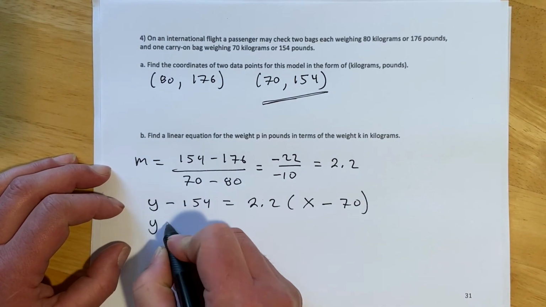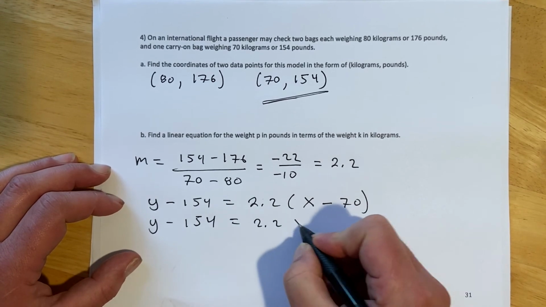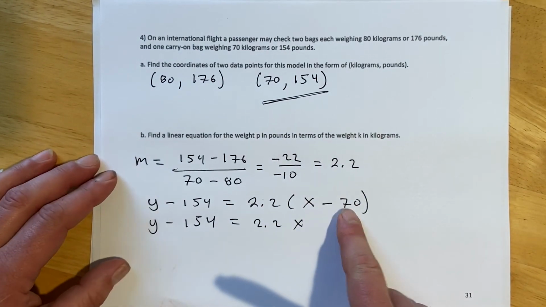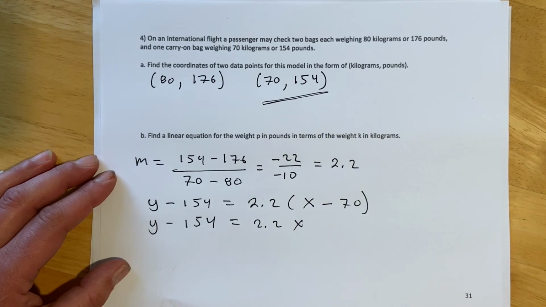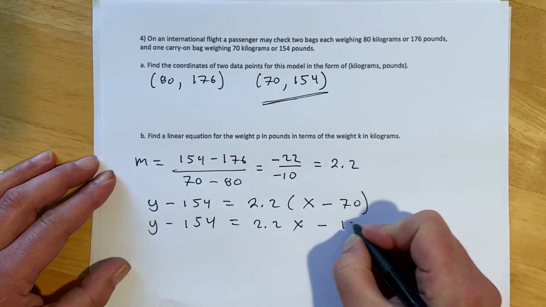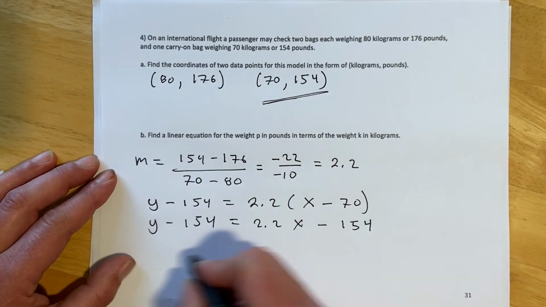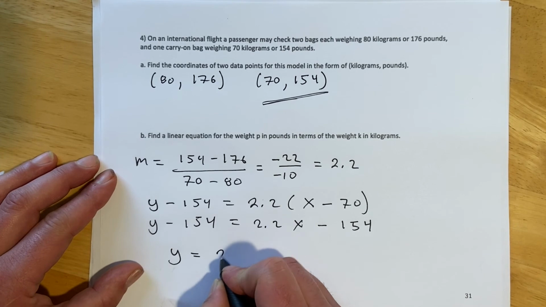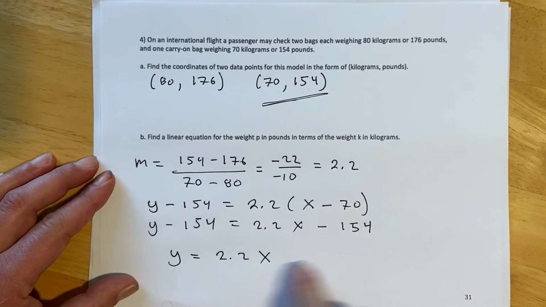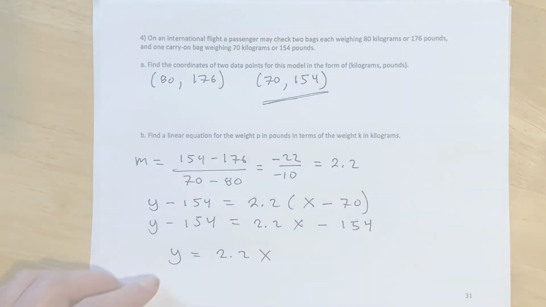Distributing, let's see what we get. 2.2x, and then 2.2 times 70, where did that go? Negative 154, of course it's negative 154, that makes sense. And then when I add that 154 over, I end up with this equation, 2.2x, and the reason I said, well, of course that makes sense, is because if I have 0 pounds, I'm going to have 0 kilograms, right?